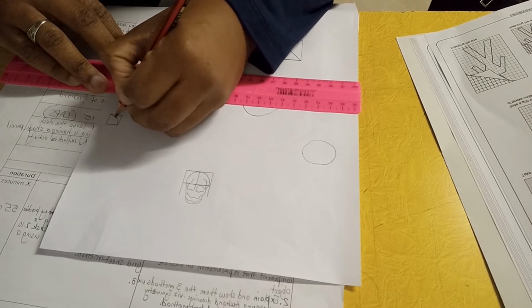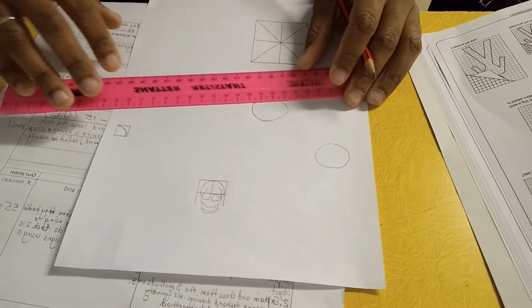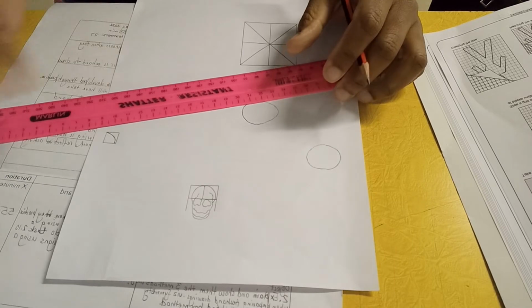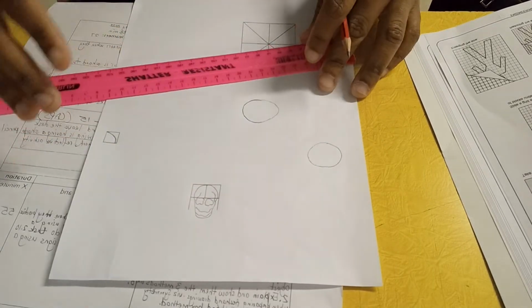They follow this step until they finish all the drawing, and then they erase the boxes.